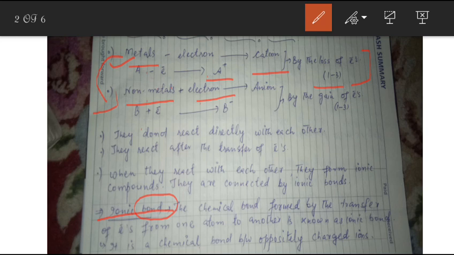B, for instance, is a non-metal; it gains an electron and gets converted into B negative, which is an anion, formed by the gain of electrons. The electrons may be 1, 2 or 3. So metals lose 1, 2 or 3 electrons. In the same way, non-metals gain 1, 2 or 3 electrons.